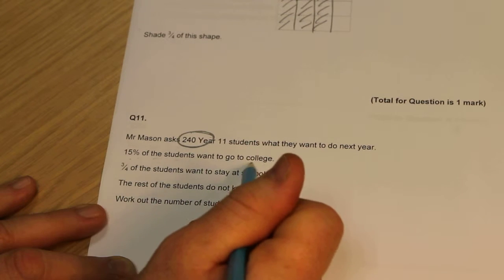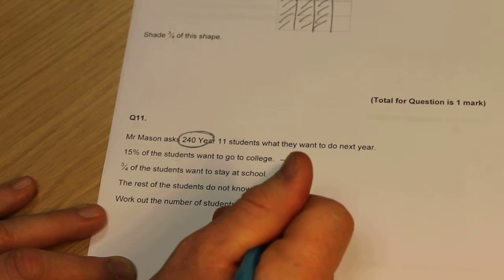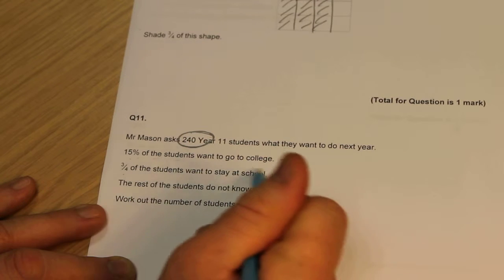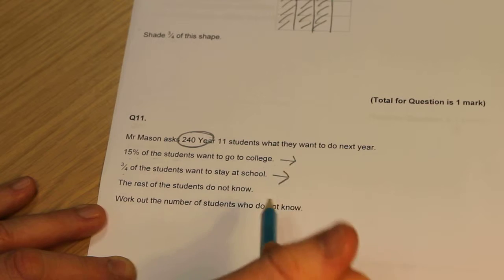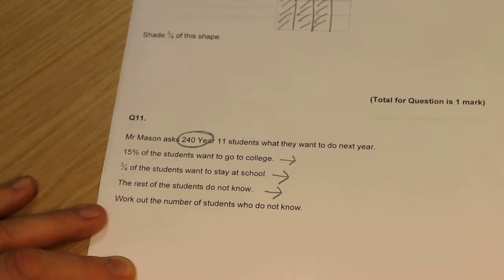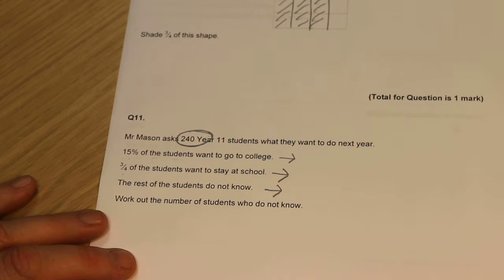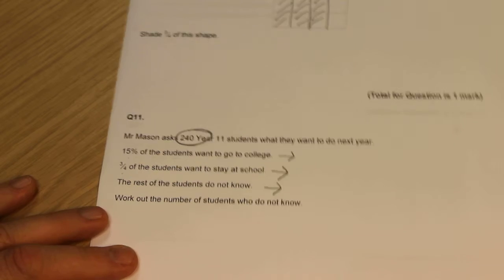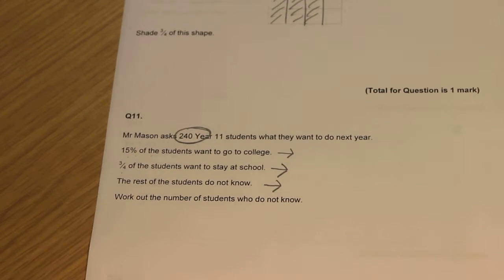15% of the students want to go to college, so I'm going to get an answer for that. 3/4 of students want to stay at school, I'll get an answer for that. And whatever's left over are the people who don't know. So I'm going to get 3 separate answers out here. Now, let's work with the 15% bit to start off with.